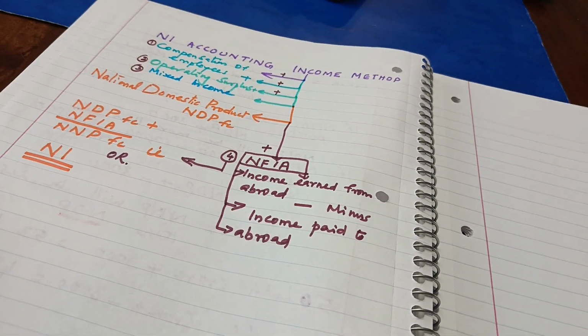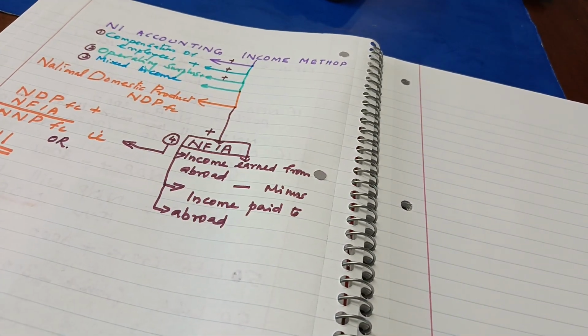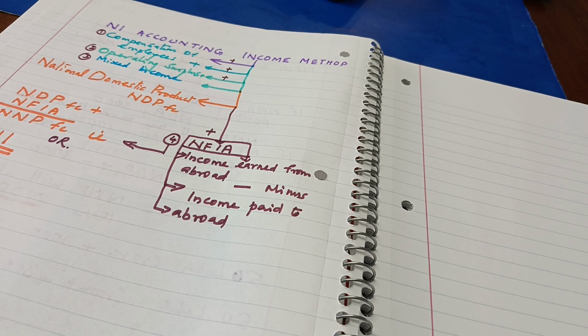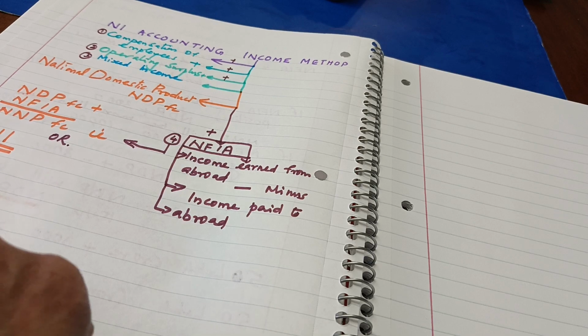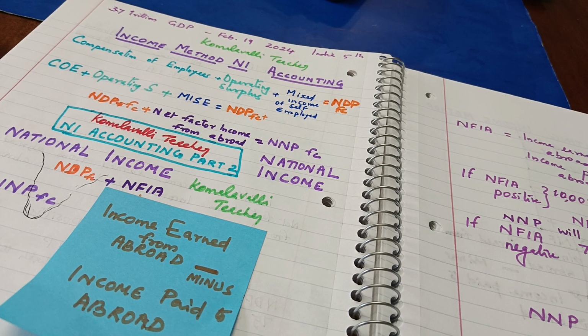In the question paper, several data and several concepts may be given. So let me revise once more what we studied in the last video. Compensation of employees includes wages and salaries in cash, wages and salaries in kind, and employers' social security contributions.